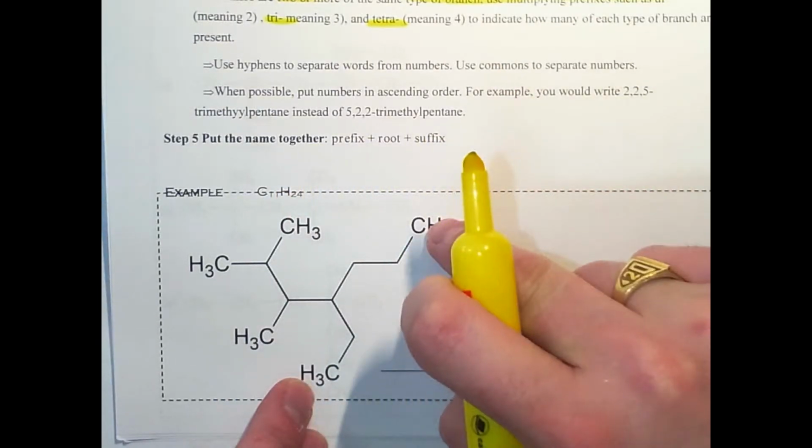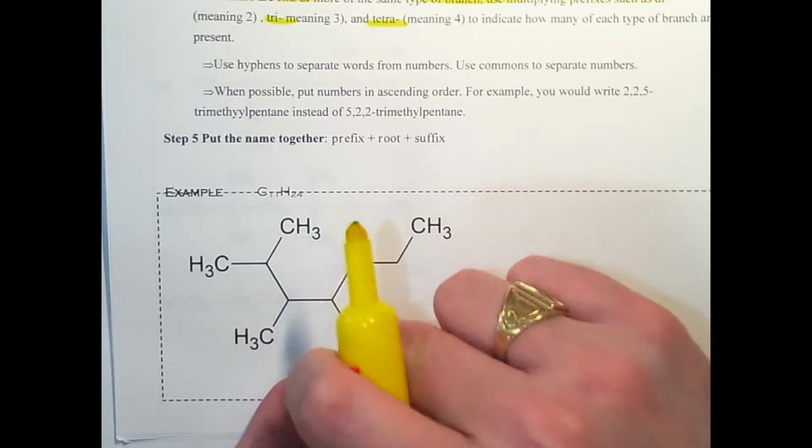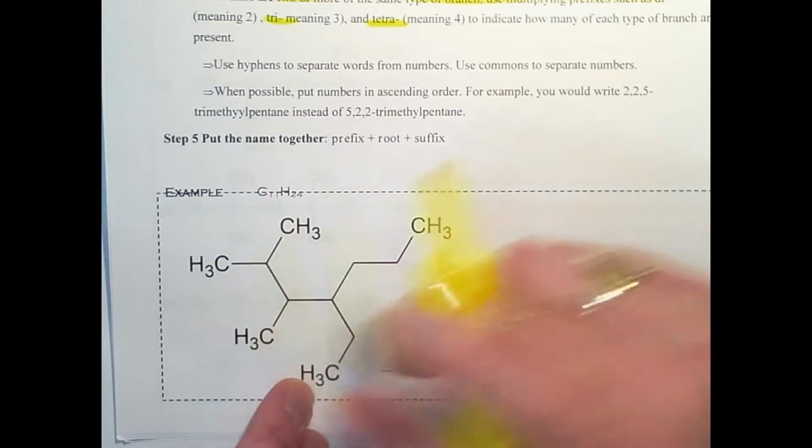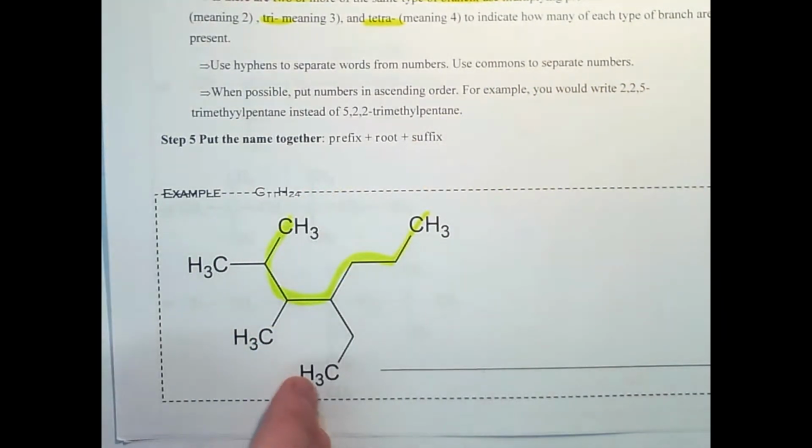So you need to find the longest chain. 1, 2, 3, 4, 5, 6, 7. Other paths give 6. So it doesn't really matter, but we're going to name those as our longest chain. So we have our longest chain.